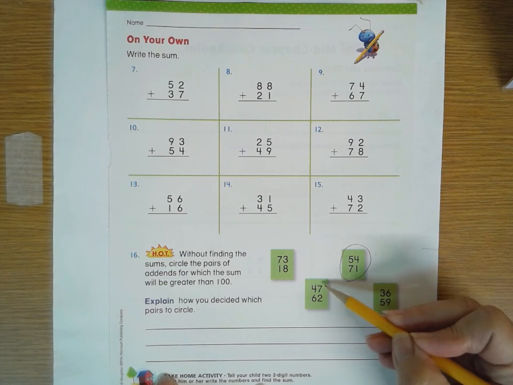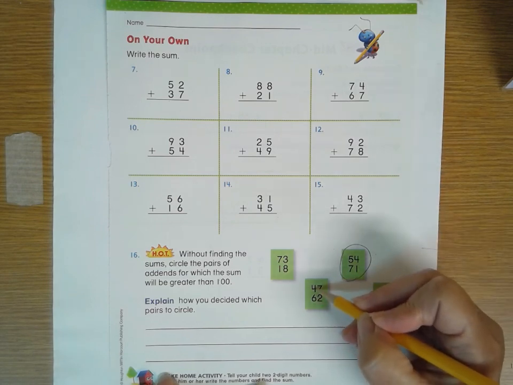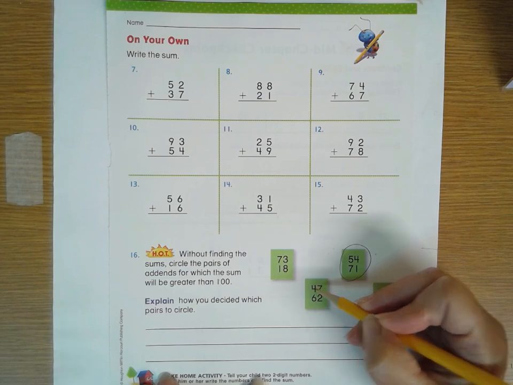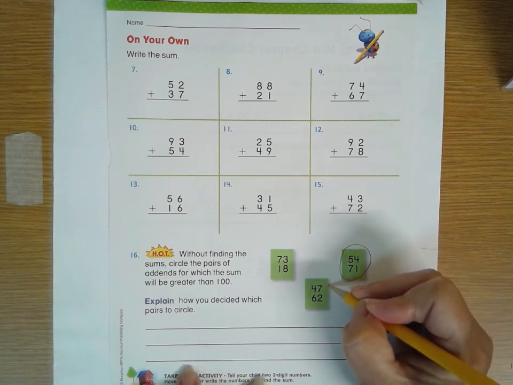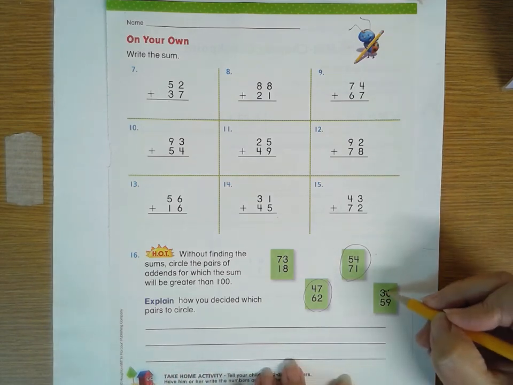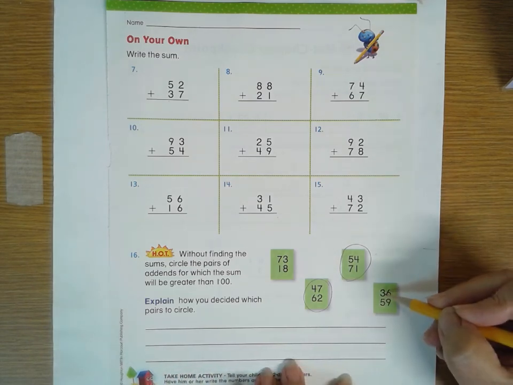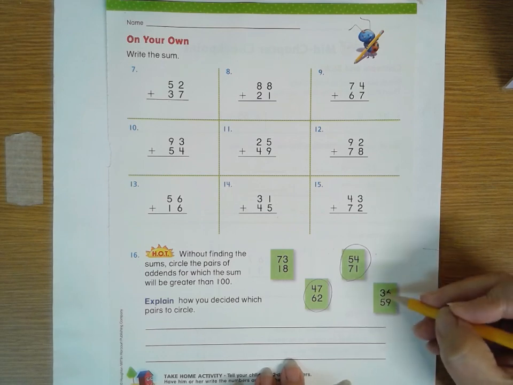47 plus 62. Let's look at our tens. We have a 6 and a 4. Can we get to 10 or more? Yes, we can, because 6 and 4 is 10, and so that means that we will be at least 100. Circle that. And 36 plus 59, if we go to our tens, we have 3 tens and 5 tens. Will we make 10 or more? No, 3 and 5 is 8.